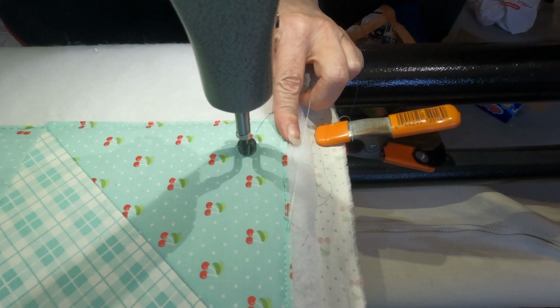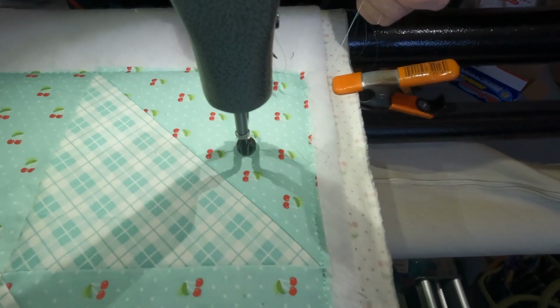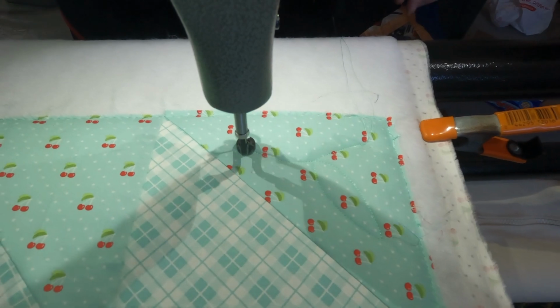Okay, hold those stitches, or hold the thread. Get these little bumpy ones out of the way.